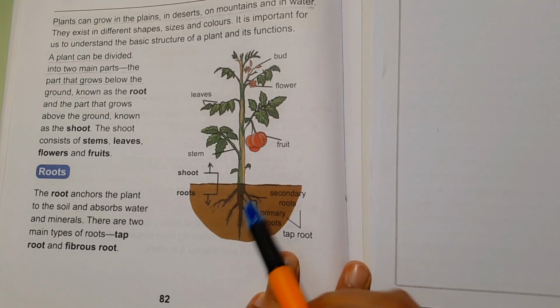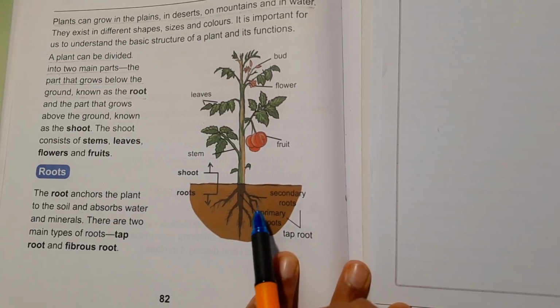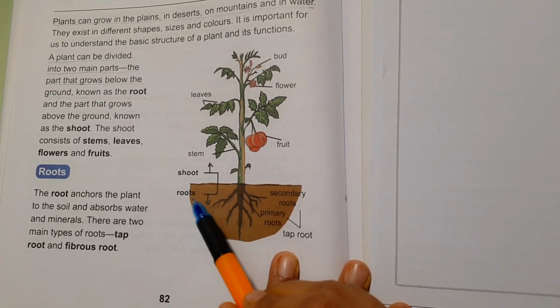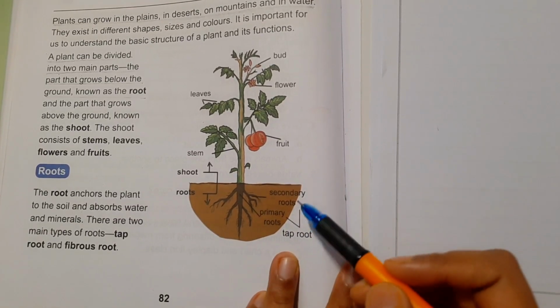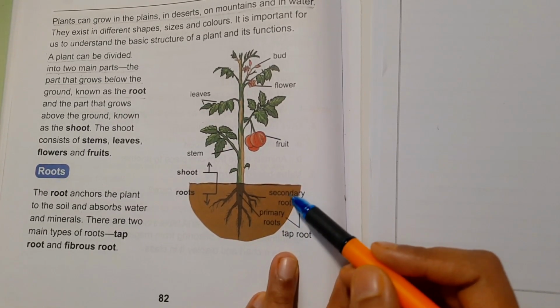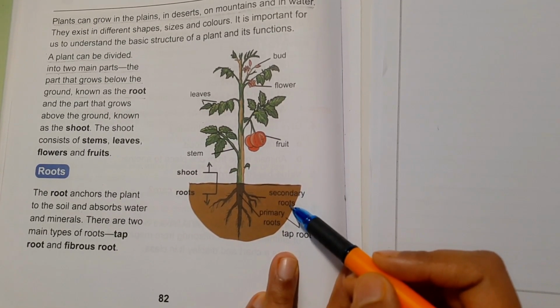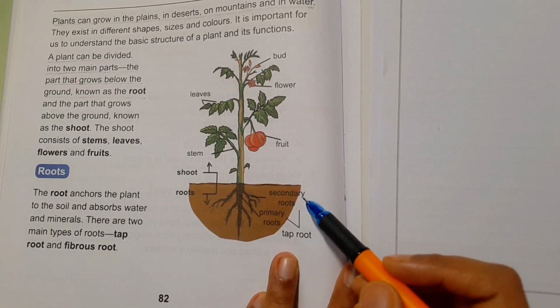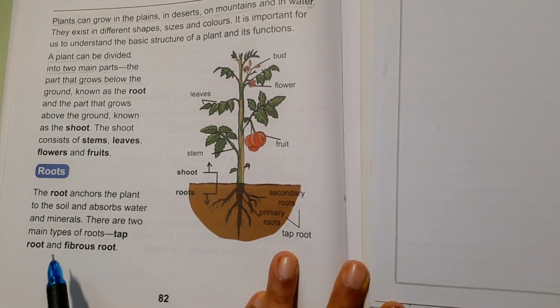Now again, there are two types of roots. One is primary roots, the other one is secondary root. Okay, so two main types of root are tap root and fibrous root.